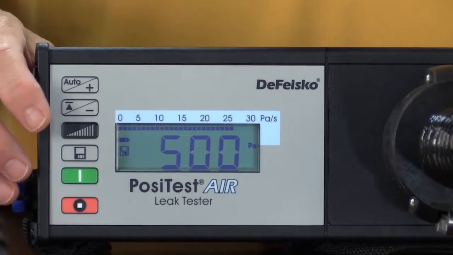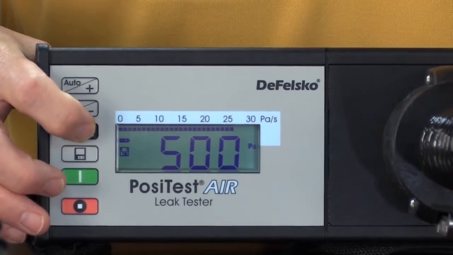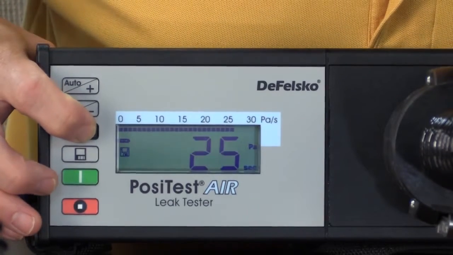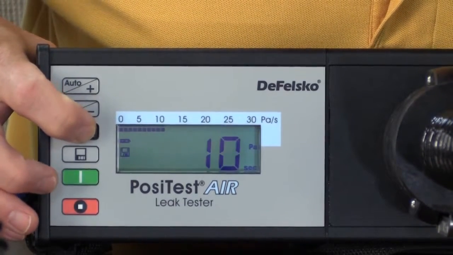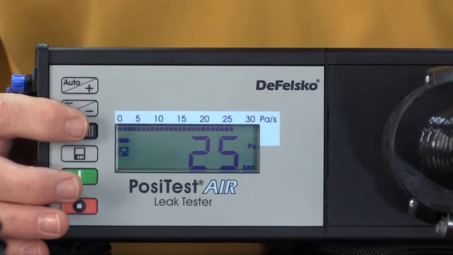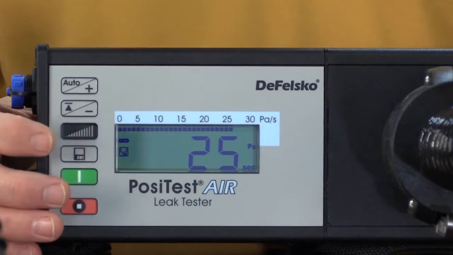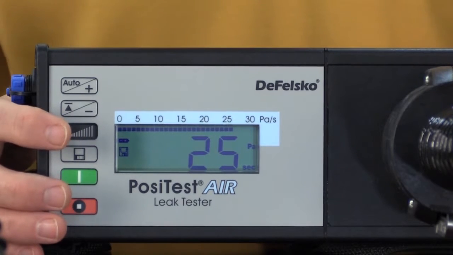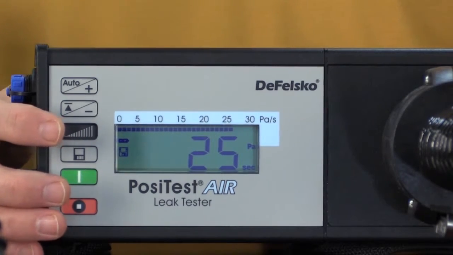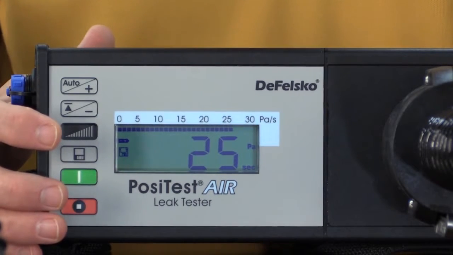The rate of depressurization is adjusted by pushing this button. It changes the rate in increments of 5 pascals per second, and the common setting here is 25. We recommend the use of the auto mode, particularly when starting up. If you don't use auto, then you have to adjust the pressure differential manually and the rate of depressurization manually as the test is being accomplished.